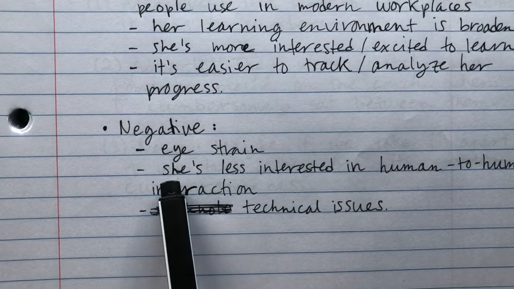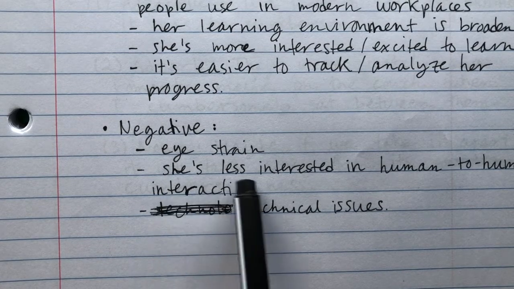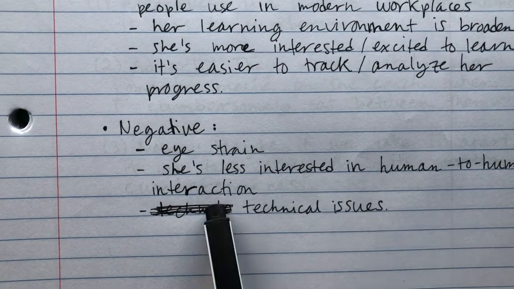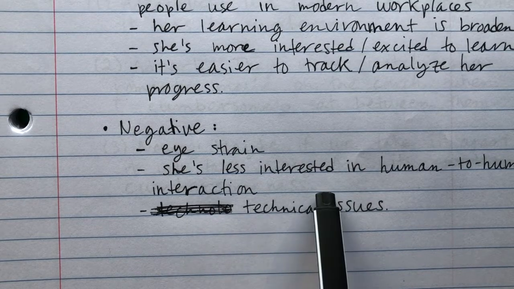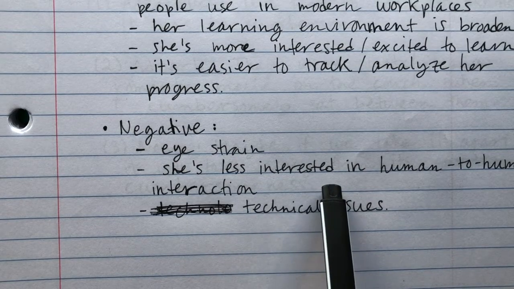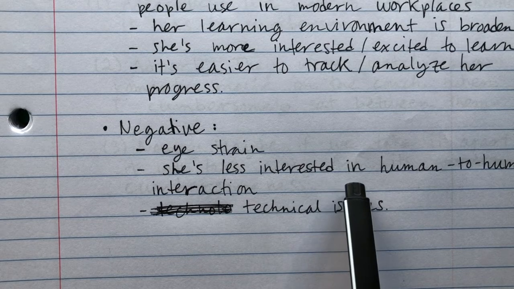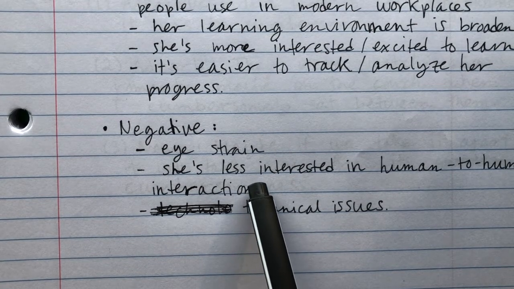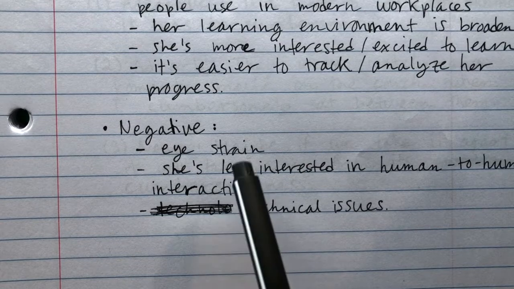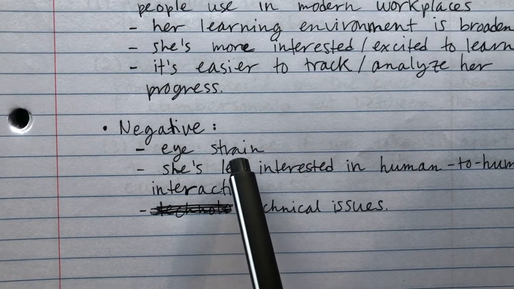The second point that is negative is that she's less interested in human-to-human interaction. Okay, so now that Serena is doing all of her work on a computer, she's interacting with a computer. So when she needs help, maybe she likes to text or send a message through the computer to a classmate or to her teacher.